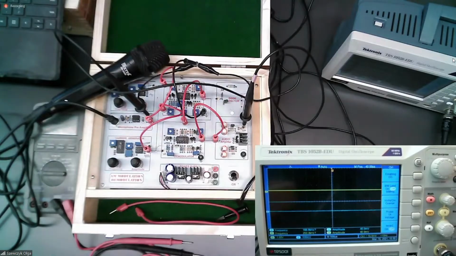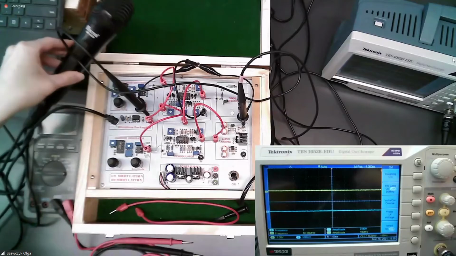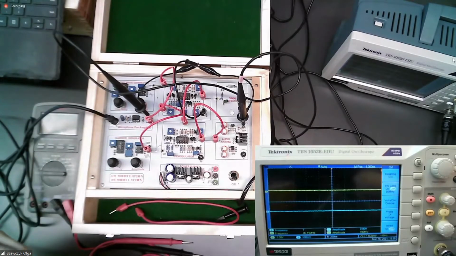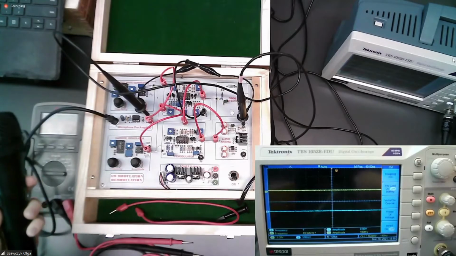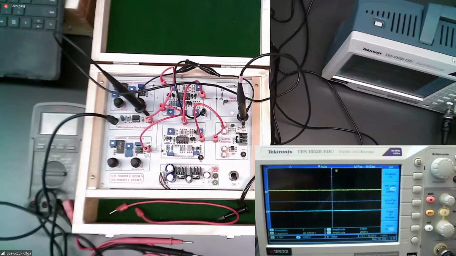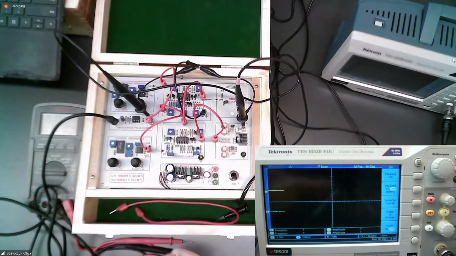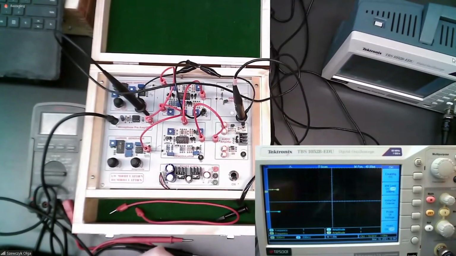Okay, now we just need to set the proper scale, and I'm going to use it as a microphone. And let's check if it's on. Okay, yeah, now I think we are able to see.